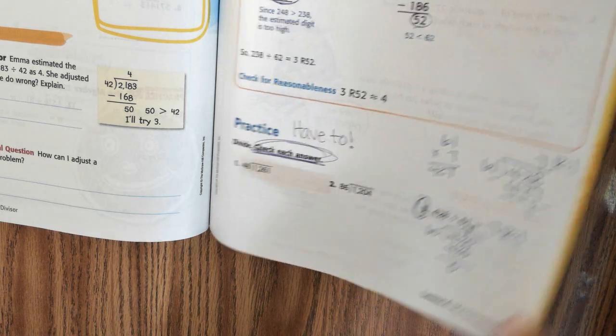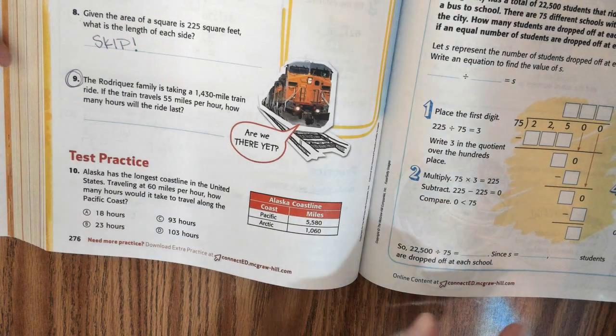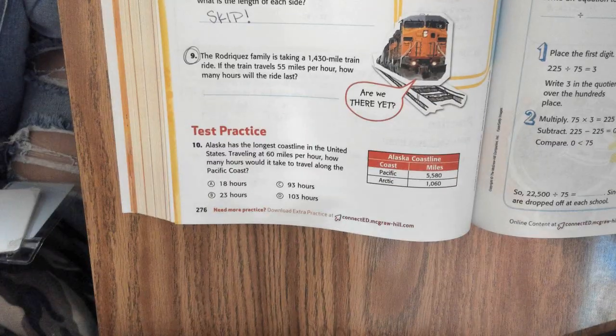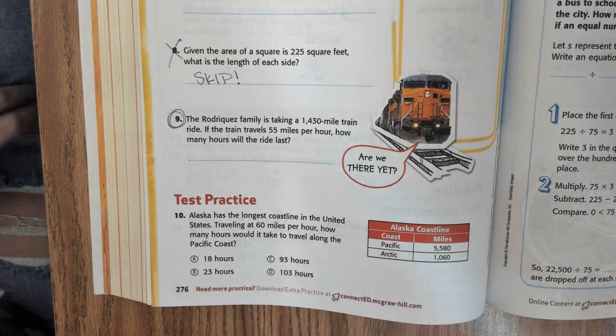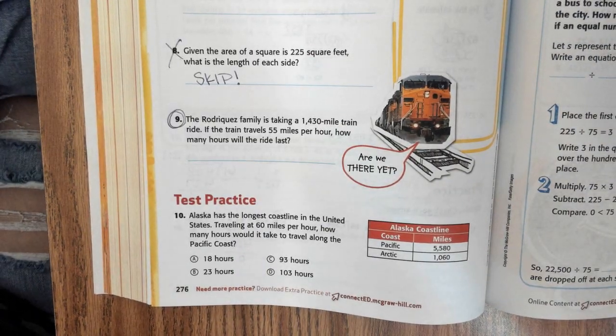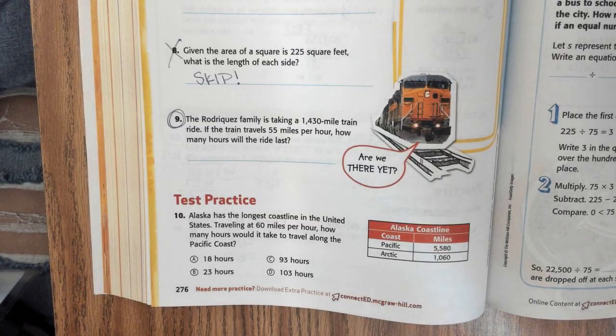Alright, let's flip back to the other side. We're going to skip number 8, by the way, so in your homework, just cross it out or write skip or something. We're not doing number 8. The Rodriguez family is taking a 1,430-mile train ride. If the train travels 55 miles per hour, how many hours will the ride last?